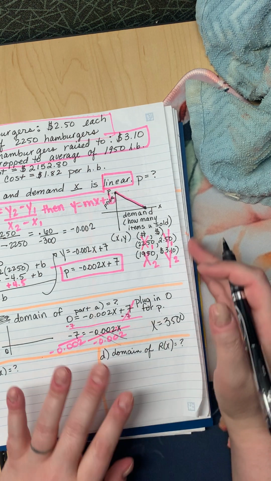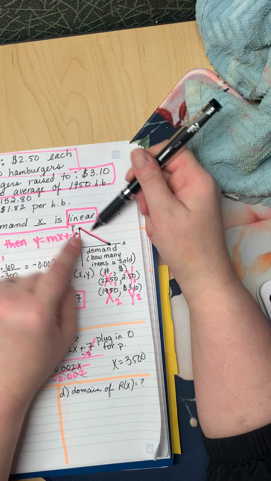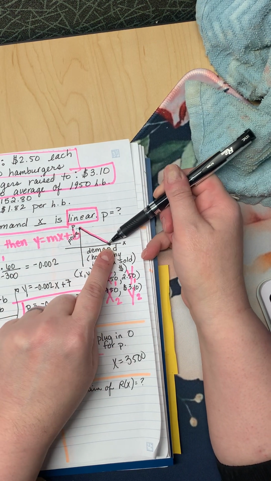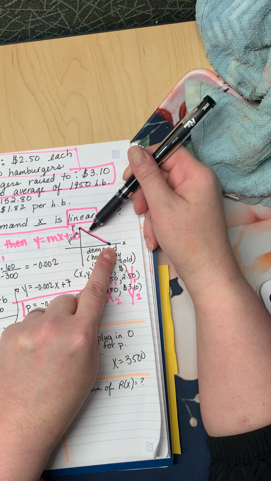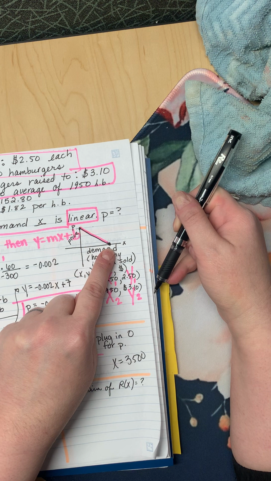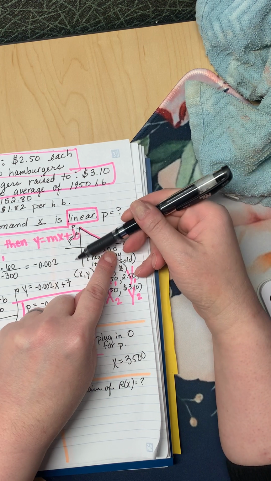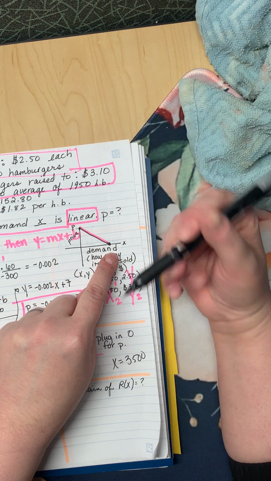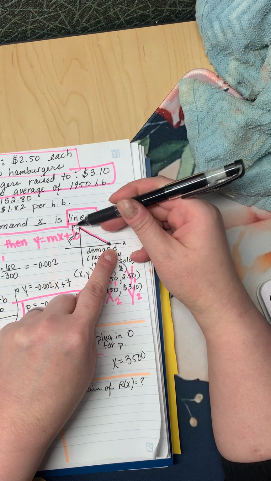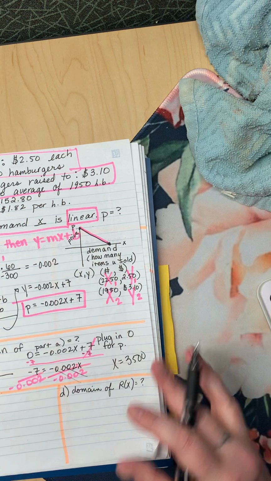So what that means is when this line hits the x-axis, 3,500 hamburgers have been sold. And then if the line keeps going, we would have a negative price, and nobody sells things for negative prices. So that's why we want that point, that x-intercept, where the line touches the x-axis.